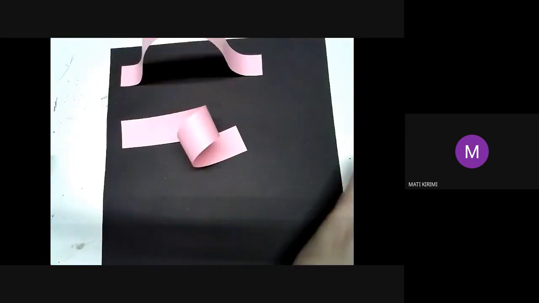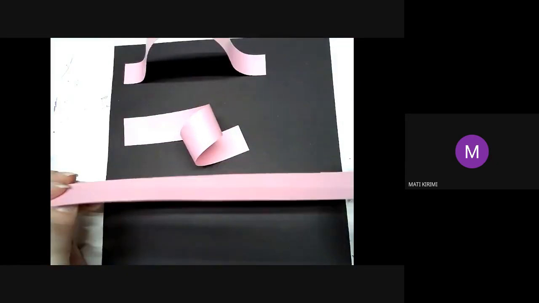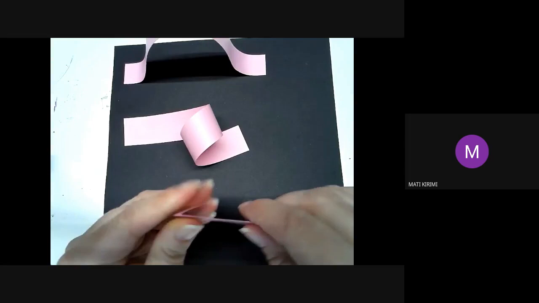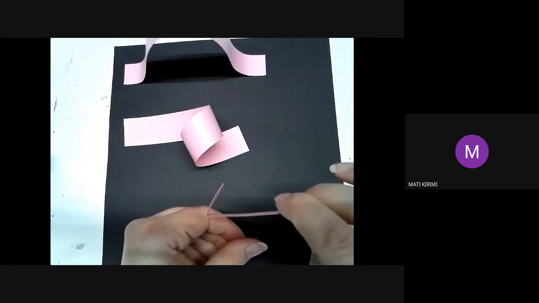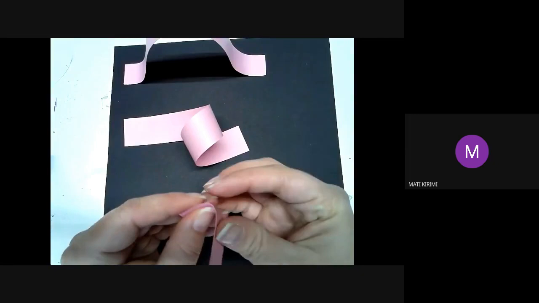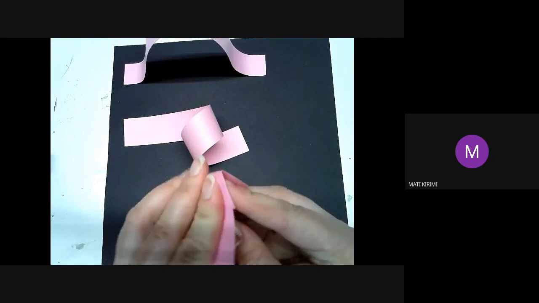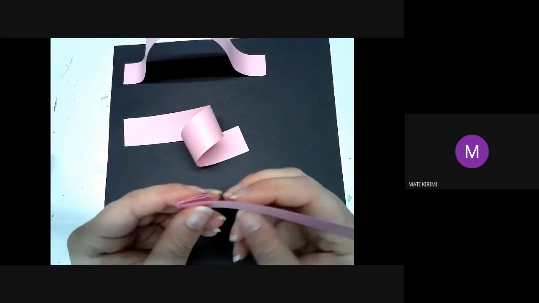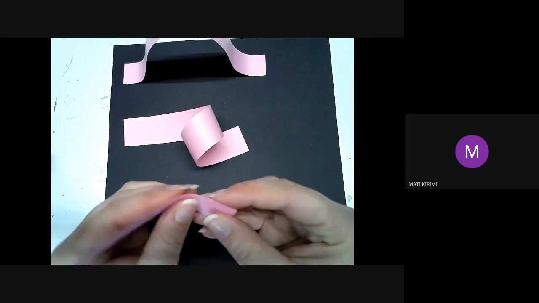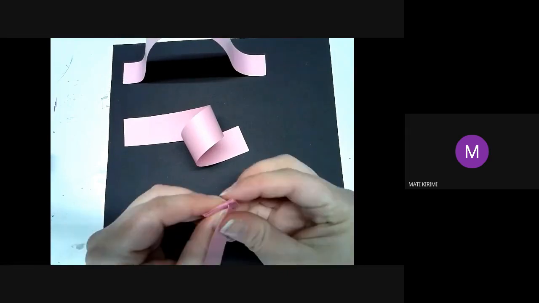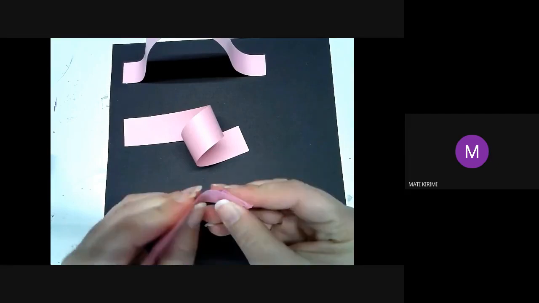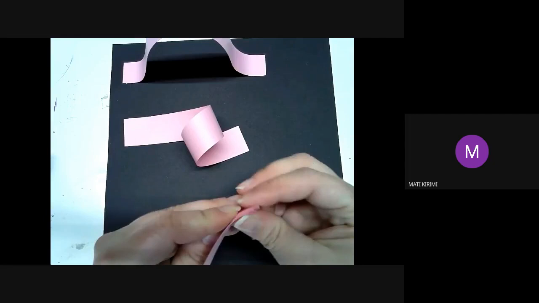The next one's a little tricky because you have to do some folding before you start. So you take your plain paper and you're going to fold like this. And then I'm going to fold the other way, like this. See how it goes back and forth? And then I fold the other way. And they go back and forth. Fold one way, and then I fold the other. And I just keep going back and forth, all the way to the end.